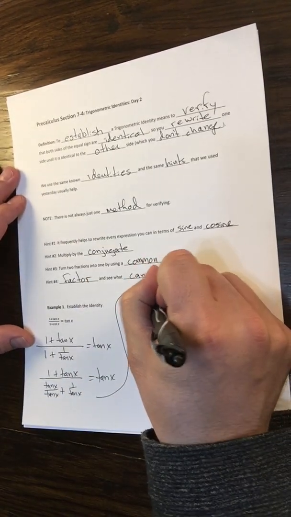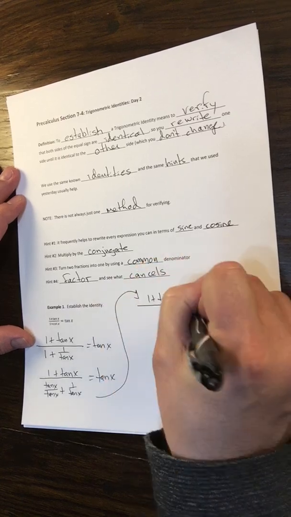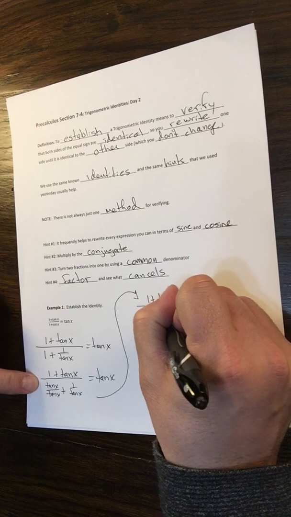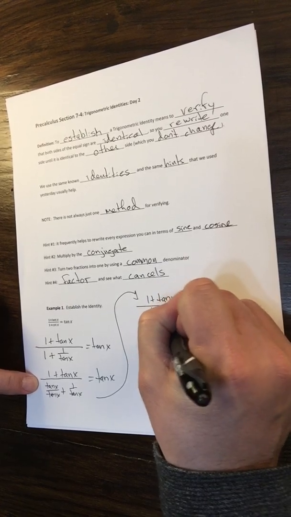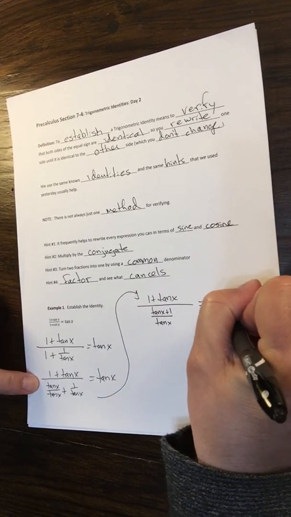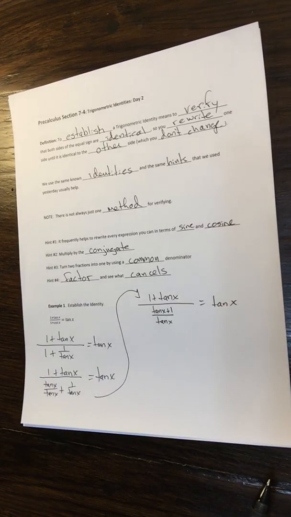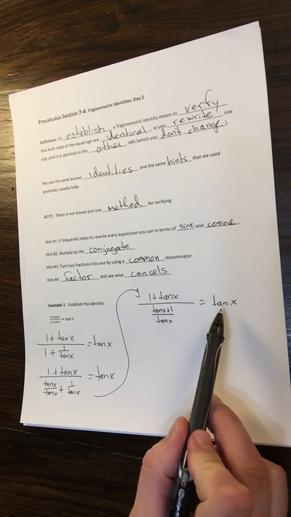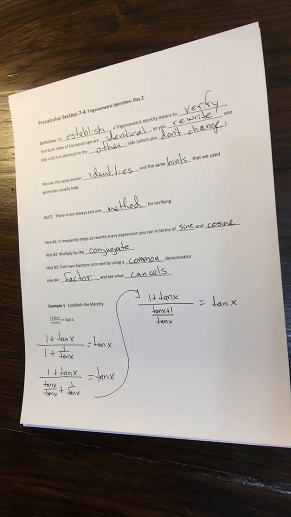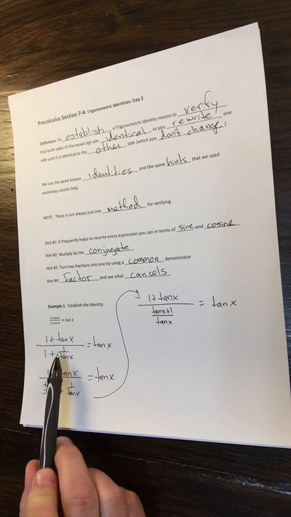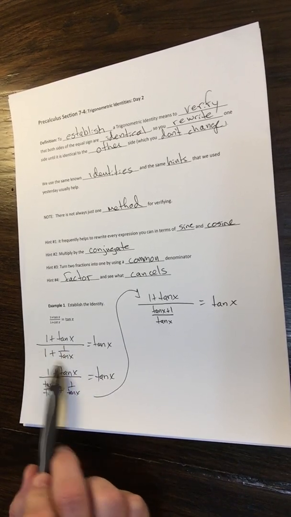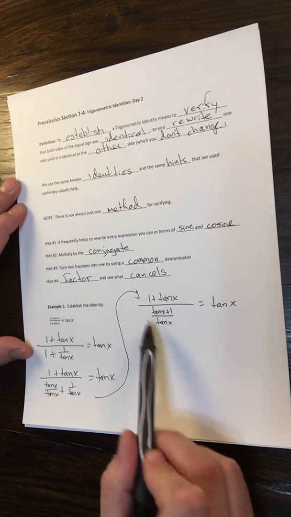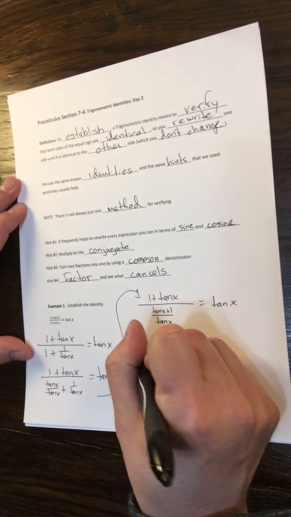And now what I have is 1 plus tangent of x. I haven't touched that numerator at all. And then in the bottom I have one fraction, tangent of x plus 1 over tangent of x. And that's supposed to equal the tangent of x. You can see that these tangents have to cancel somehow, right? I mean, if I got to end up at tangent, something's got to cancel here. So now that I took these two terms in the denominator, wrote them with a common denominator, and now I have one fraction in the denominator, I'm going to flip and multiply.